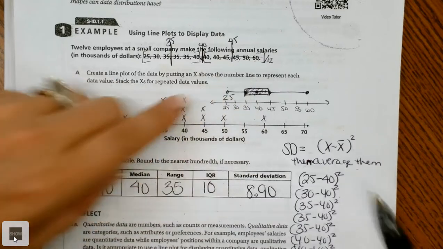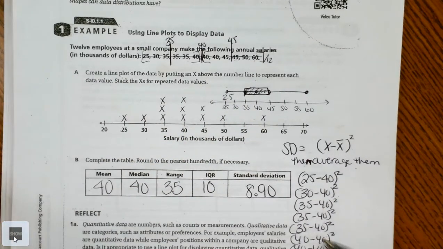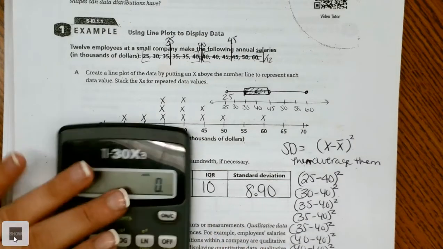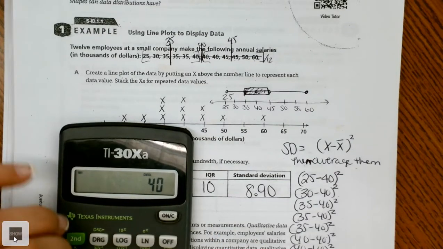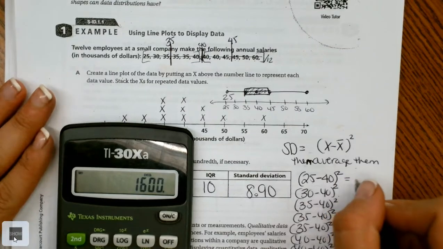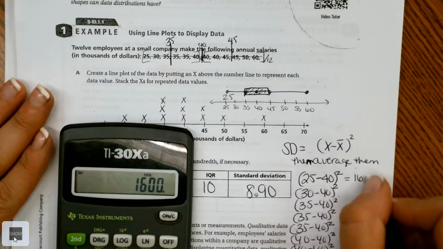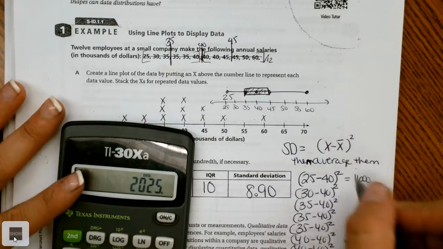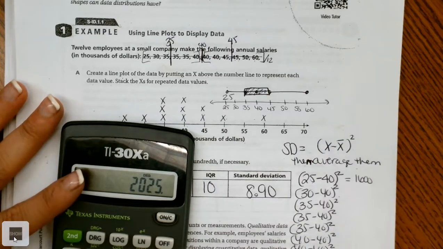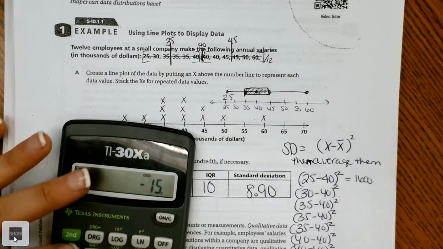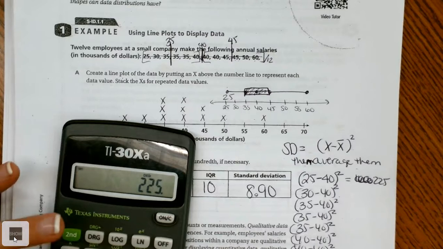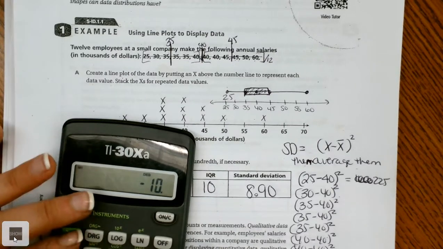There's 1, 2, 3, 4, 5, 6, 7, 8, 9, 10, 11, 12, which we're supposed to have 12 things, so we're good. All right, so 25 minus 40 squared. 25 minus 40 is negative 15. Squared is 225. Sorry, I must have forgot to press the equal sign. 30 minus 40, negative 10, squared is 100.